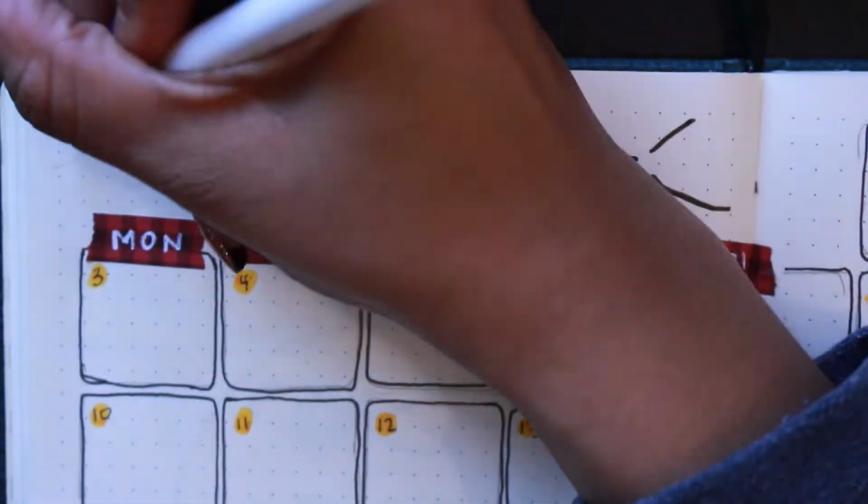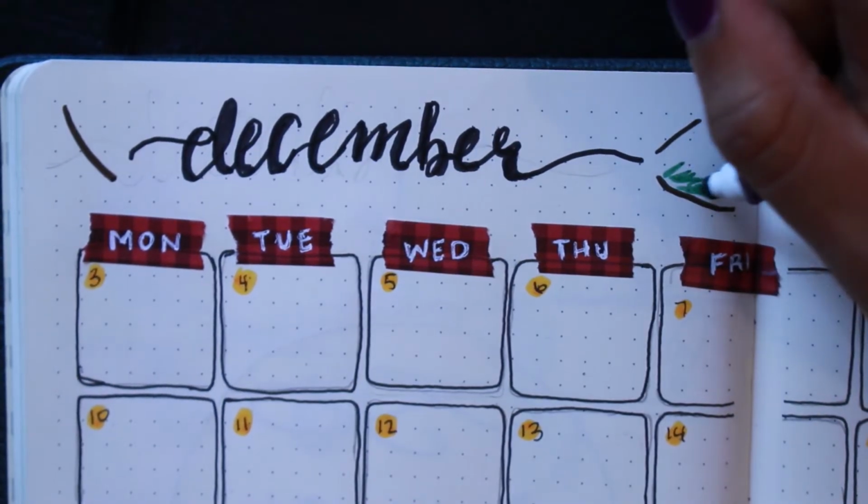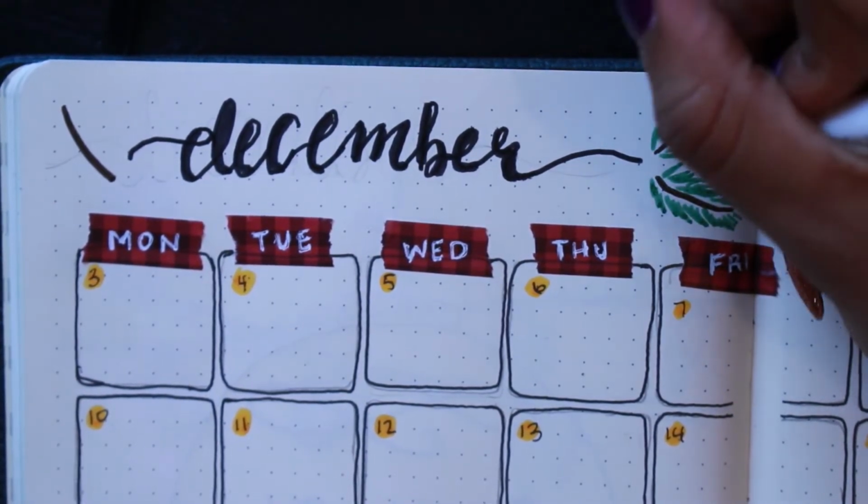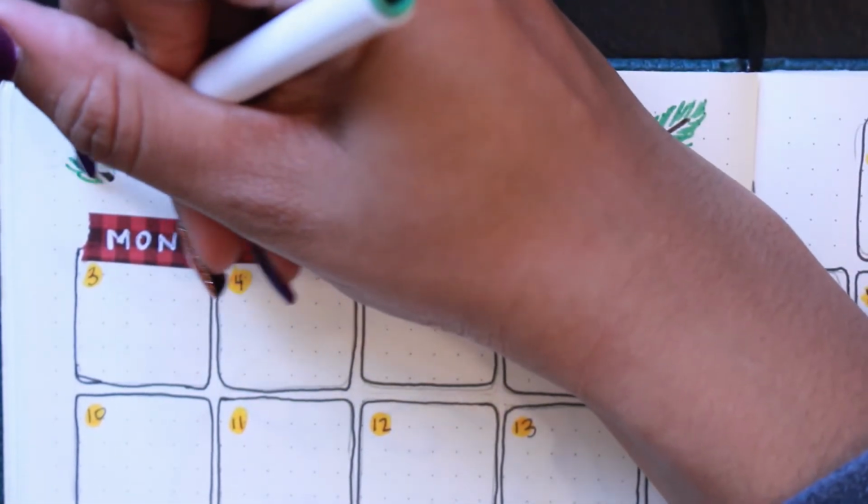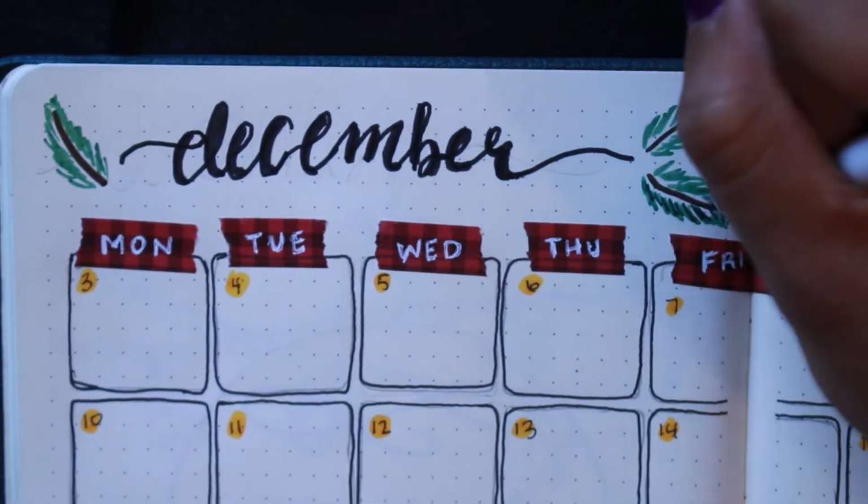I went back over to the title December because I thought it was a little plain, and added some more of those little branches on either side and a couple of those little cherries.